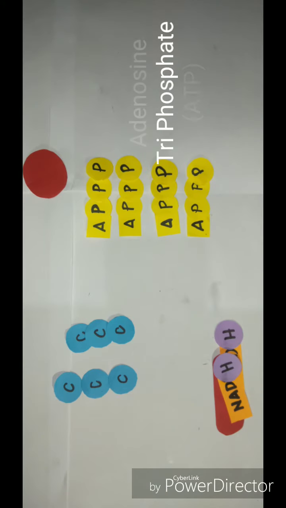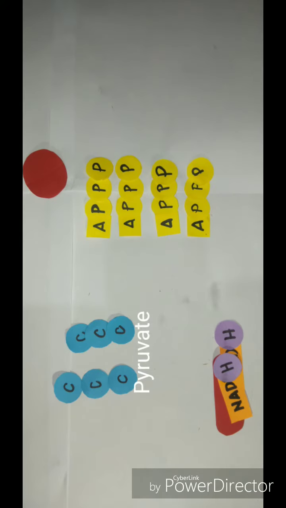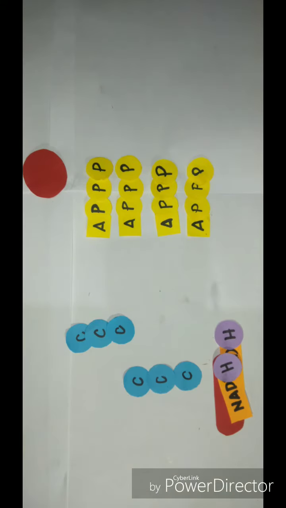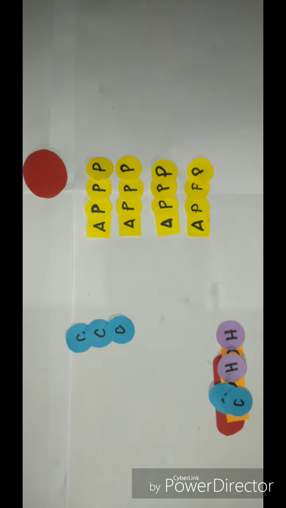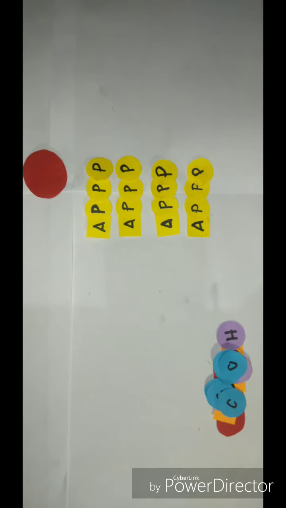In the last step, PEP readily donates its phosphate group to ADP, making a second molecule of ATP. As it loses its phosphate, PEP is converted into pyruvate, which is the end product of glycolysis.